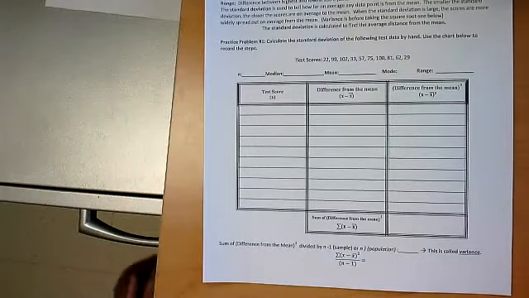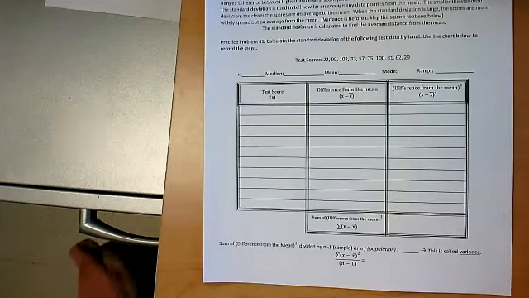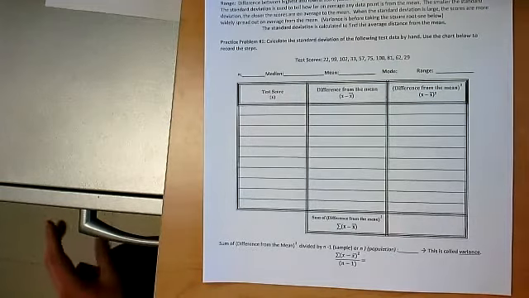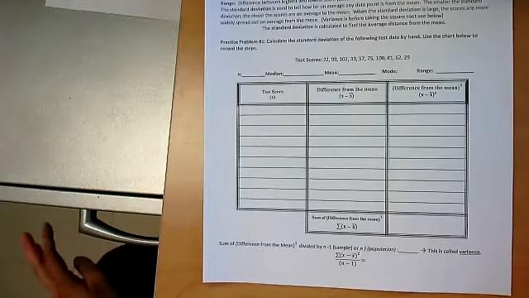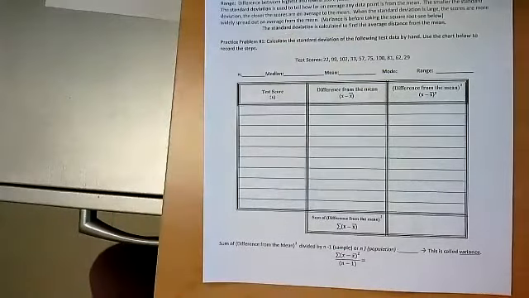Hey guys, so I'm gonna run through these notes on how we calculate standard deviation. At this point, you should have watched the YouTube video that explains what standard deviation is. And right now, I'm just gonna go through this outline with you to show you how we do it.